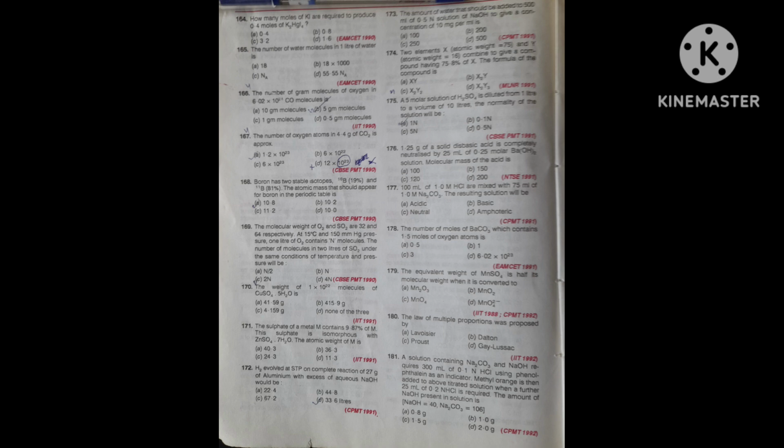Now I am telling you what the correct option is. The correct option is D. It means 500 ml water you have to add to the 0.5 N solution of NaOH to give a concentration of 10 mg per ml. How 500 ml? Now I am giving you the explanation.